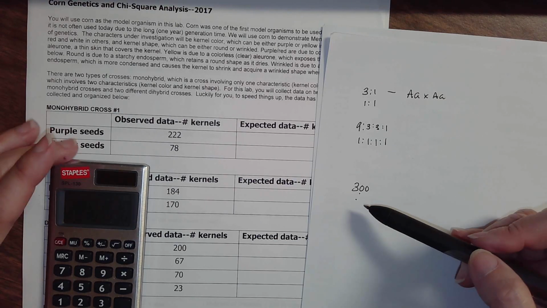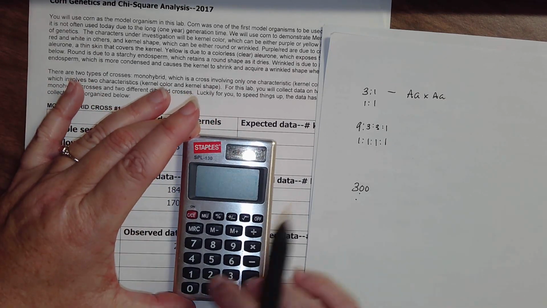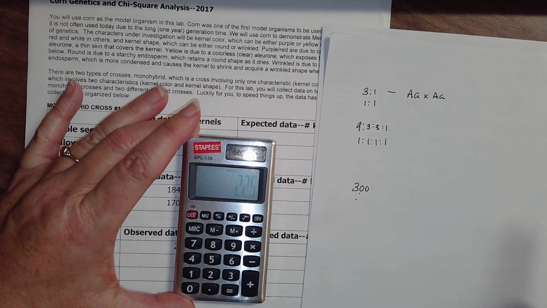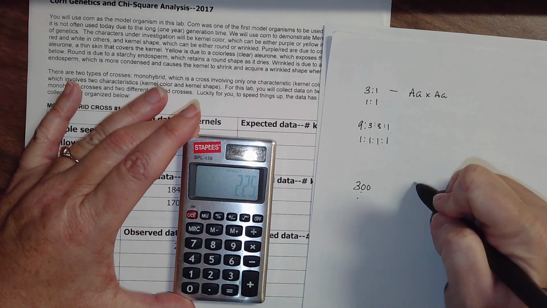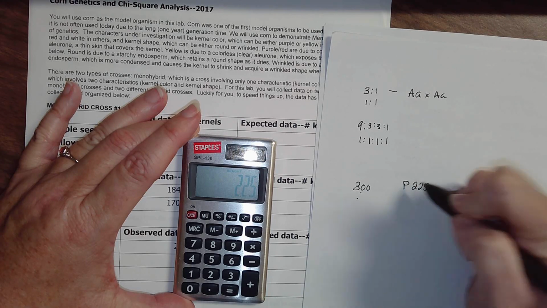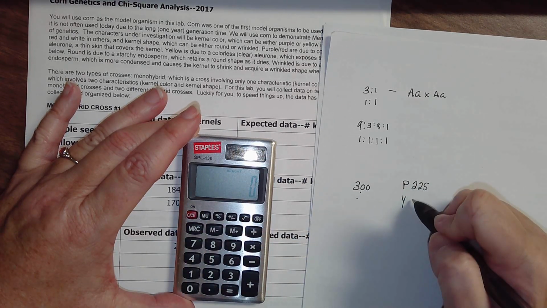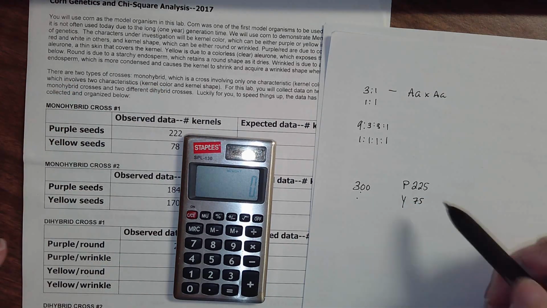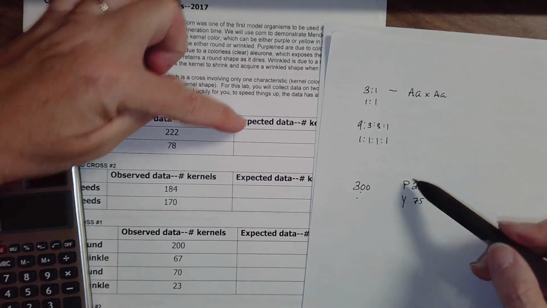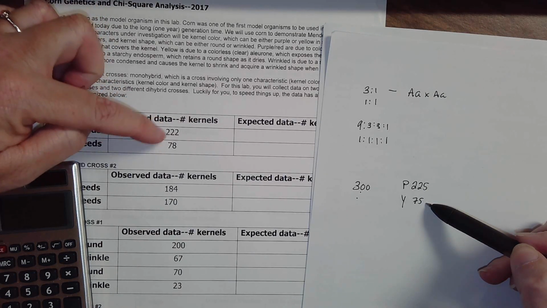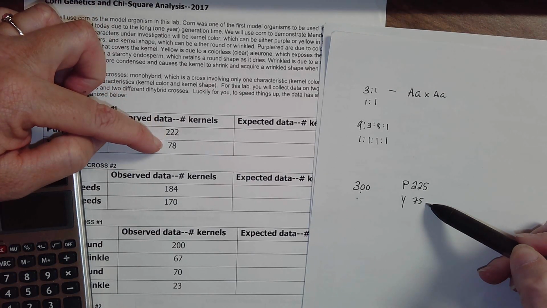So I would take my 300 in the calculator and multiply that by 0.75. And that tells me that 225 should be purple, and then the rest should be yellow, which is 75. So that's going to be my expected data, 225 and 75. And I'm going to compare that to 222 and 78.